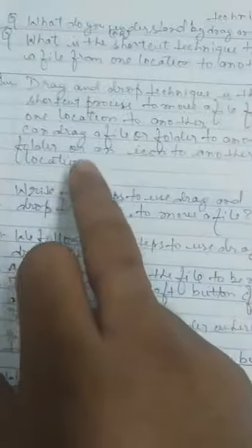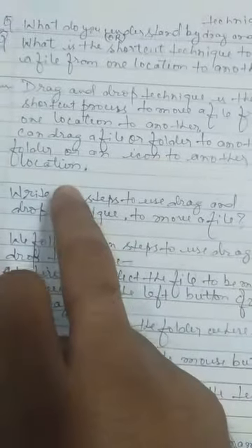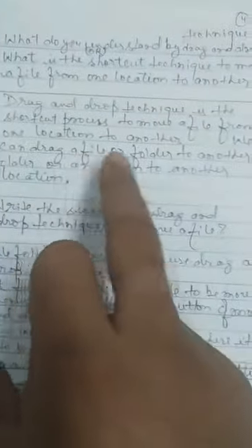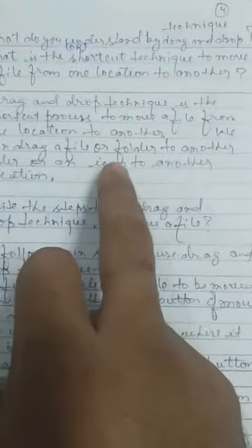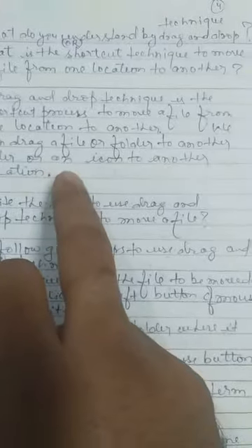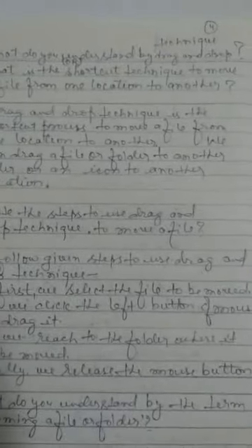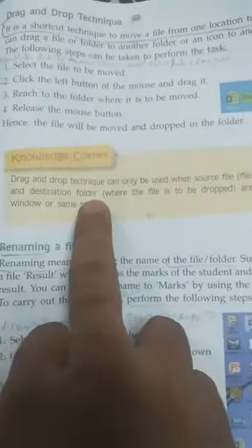But one thing is there: we can drag a file or folder to another folder, an icon or another location. So drag and drop technique is the shortcut process to move a file from one location to another. But there is a limitation in this. As you can see, it is written here: drag and drop technique can only be used when the source file, the file which has to move, and the destination folder, the folder where you want to drop, are both on the same window on the same screen. Because from one place we have to drag and in another place we have to leave it, drop it.